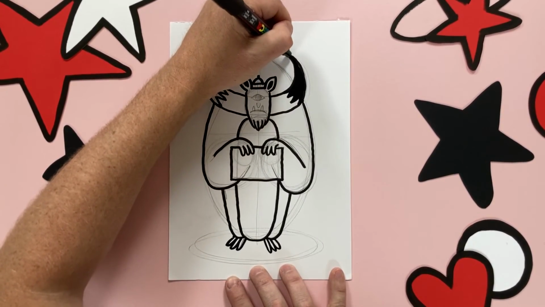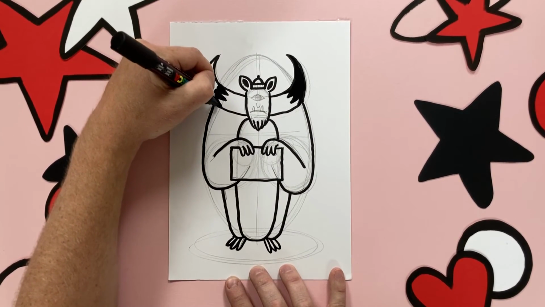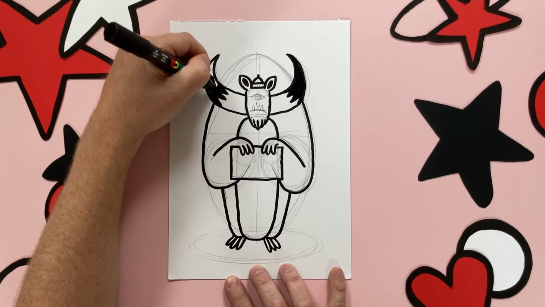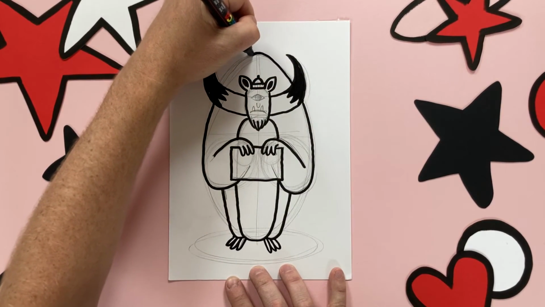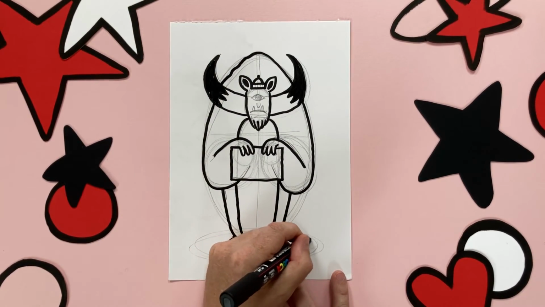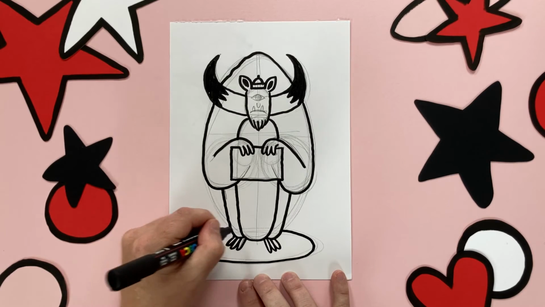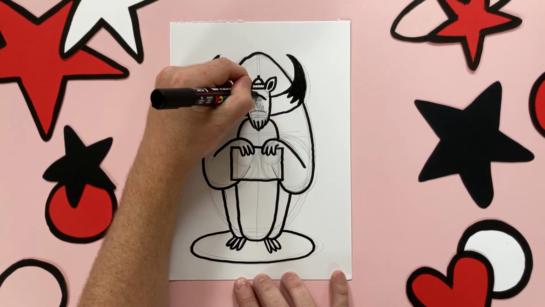Just colour that in. Don't forget the top of his body as well. And this shadow. Okay, he's coming to life again. Let's drop in that eye.